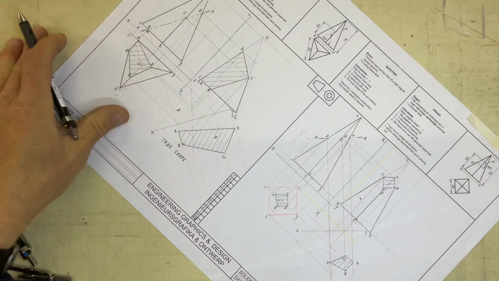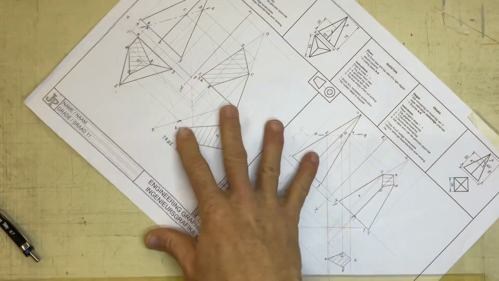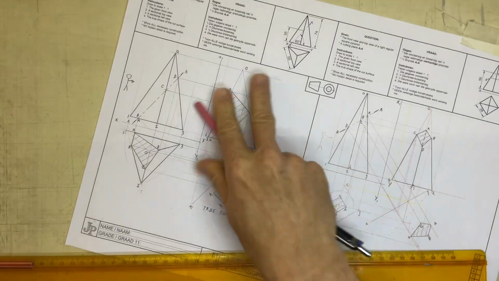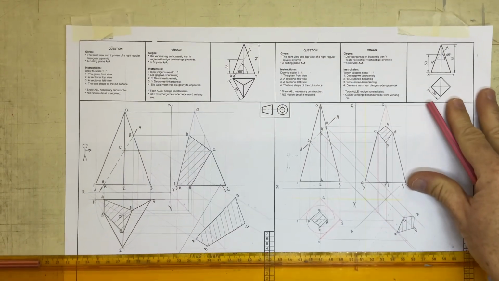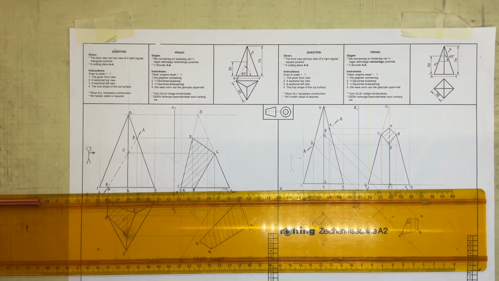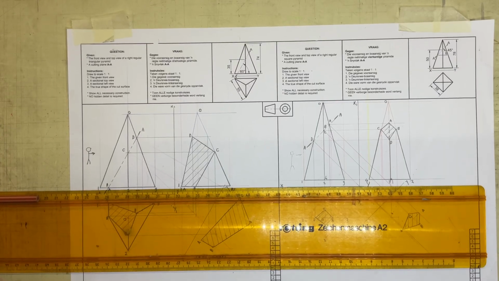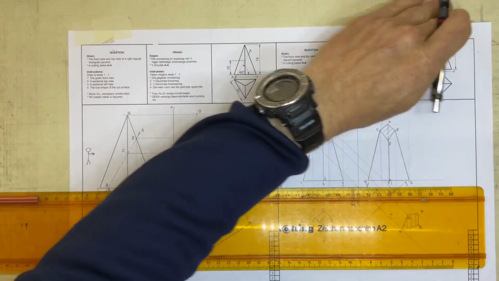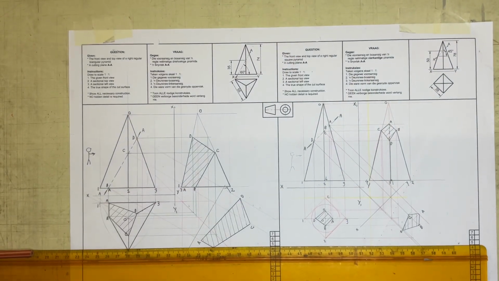Okay, I need to go back. I've just realized that I haven't finished that top view yet. Let's take that, slap that around there, and get that lined up again. Let's just get that lined up on that XY axis over there. It's lined up beautifully. Stick that down. Get my 45-degree set square.